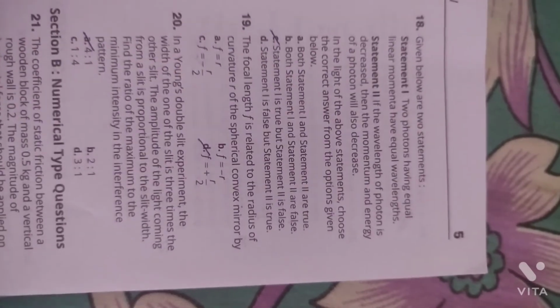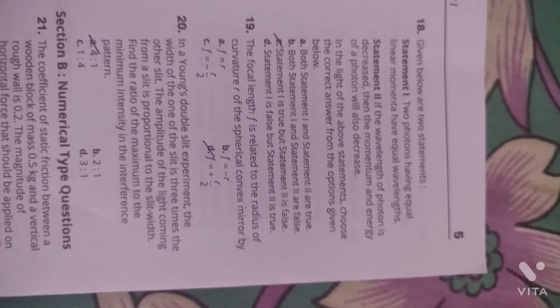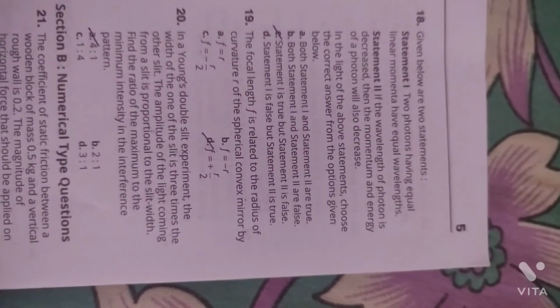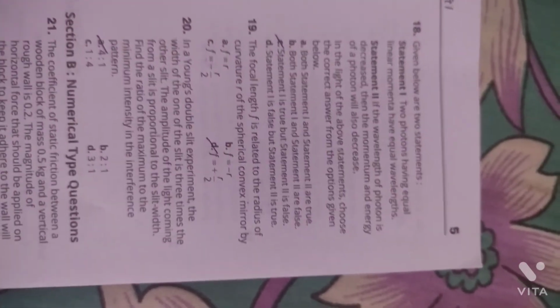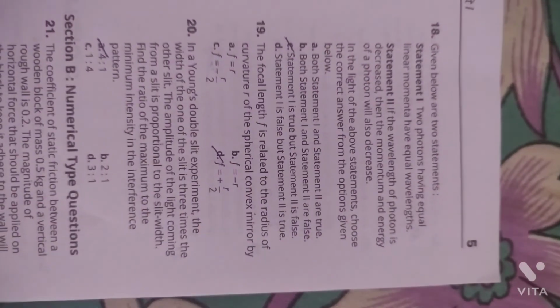So here, if you studied this topic, you will remember that on decreasing wavelength, the momentum and energy of a photon will increase. It will not decrease. The statement given here says that momentum and energy of the photon will also decrease. No, it is wrong. So statement 2 is wrong, but statement 1 is correct.